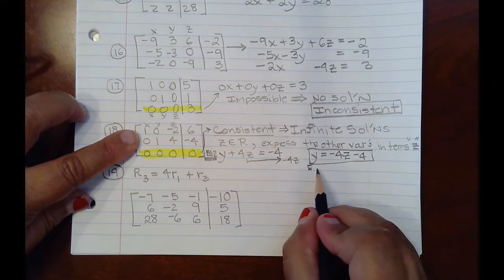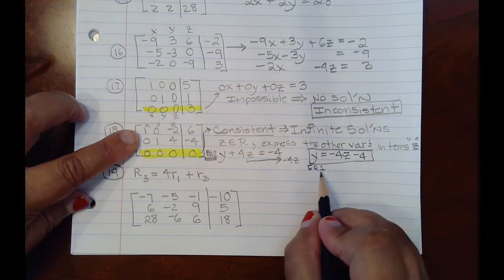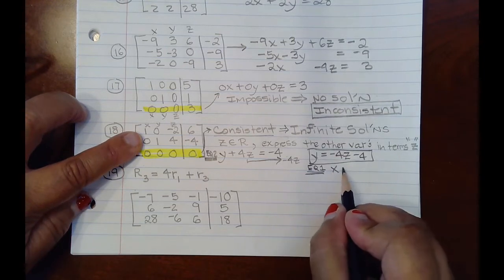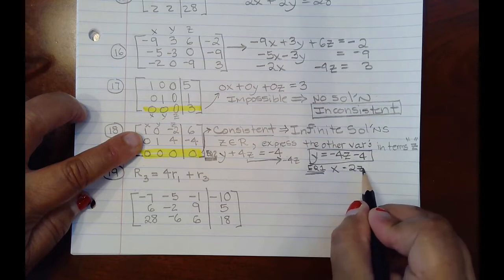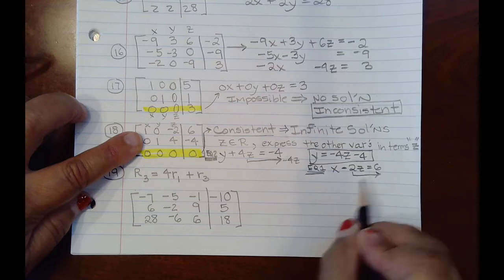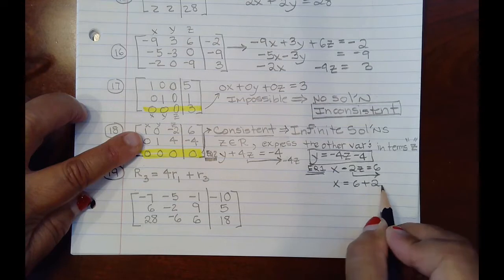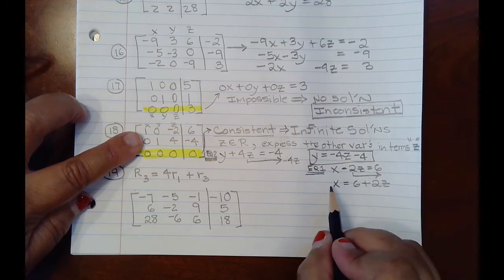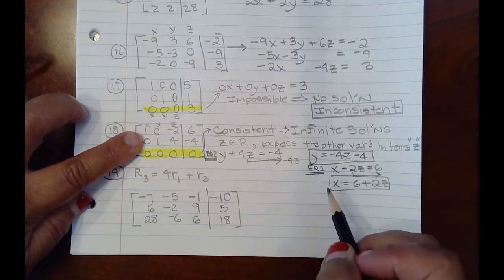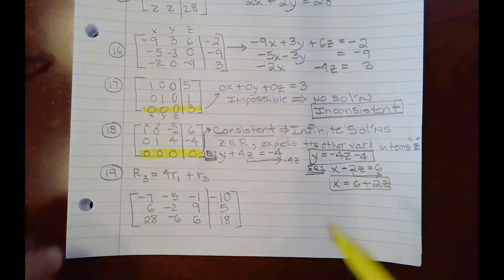If you look at equation 1, that says 1x minus 2z is equal to 6. And if you were to bring this over here, you would have x is equal to 6 plus 2z. So you have an expression for x in terms of z, in other words, nothing but z's over here, and you have an expression for y in terms of z. And those are the things that you're going to find in the answer.